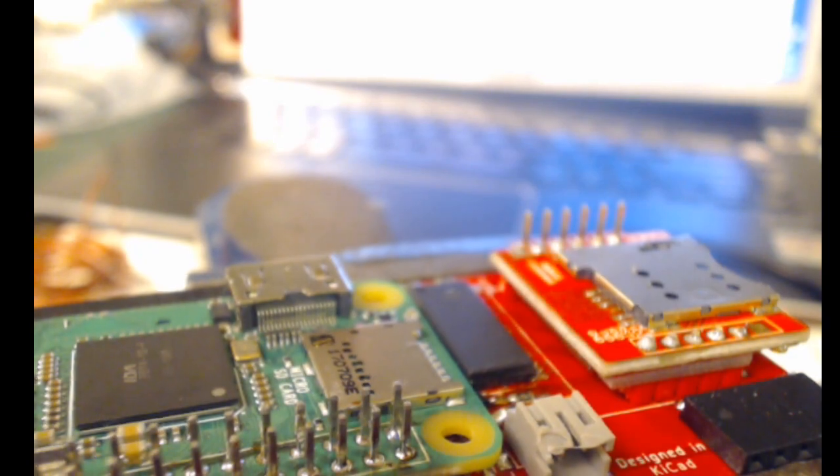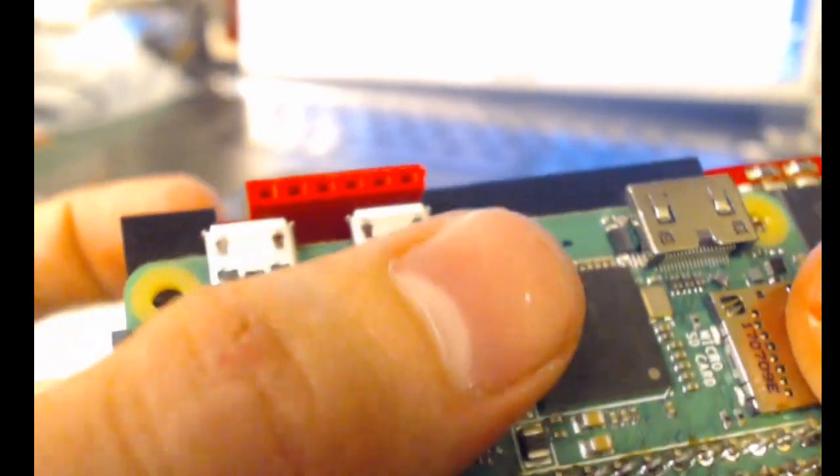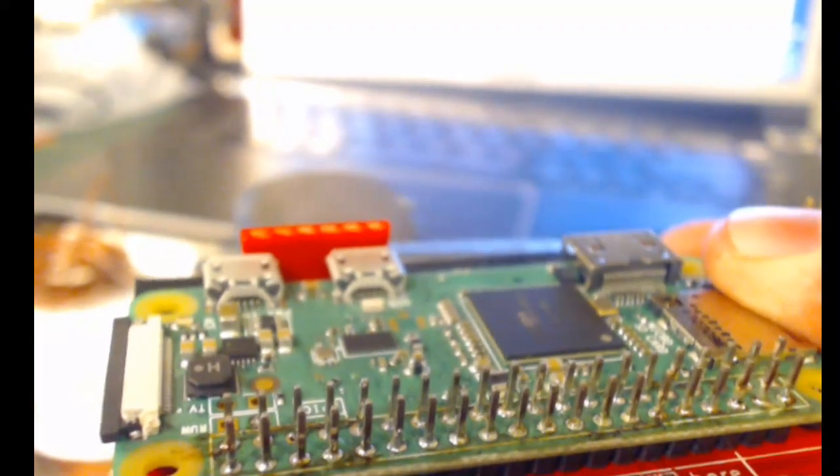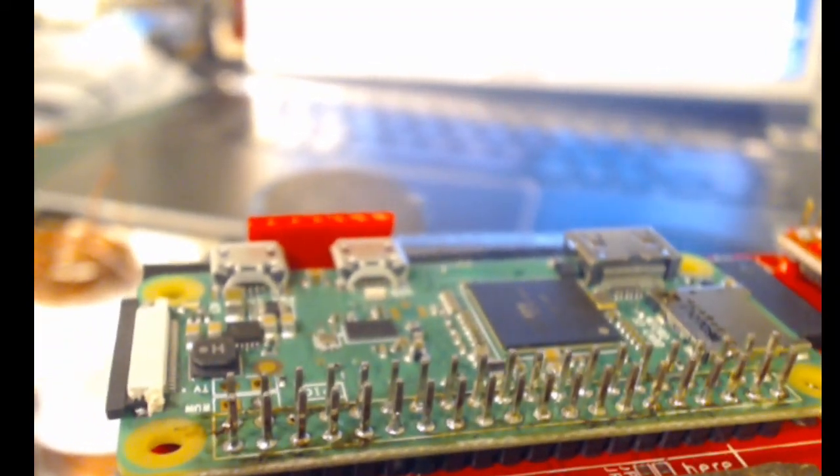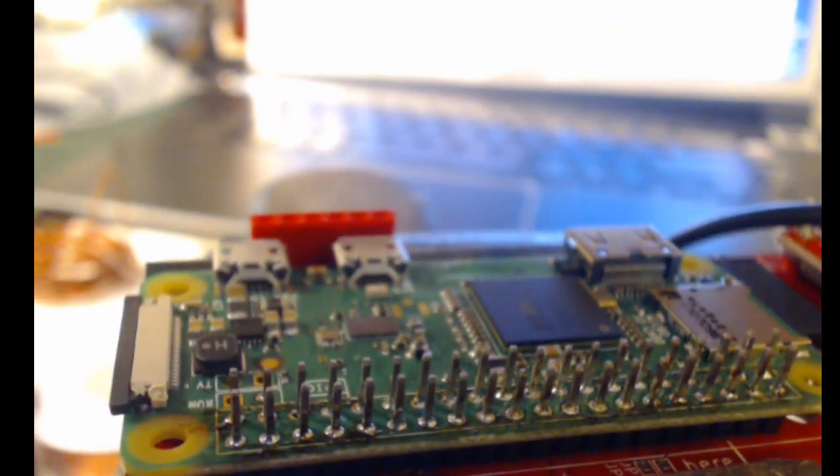Okay, I am probably going to take it like that. I'm going to switch the multimeter into voltage measurement mode.